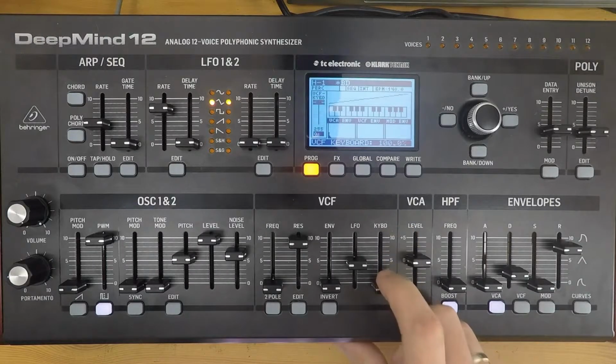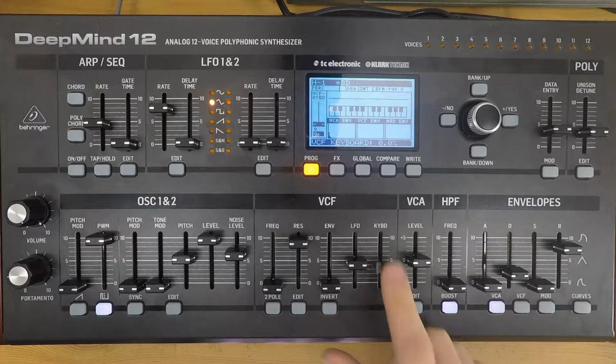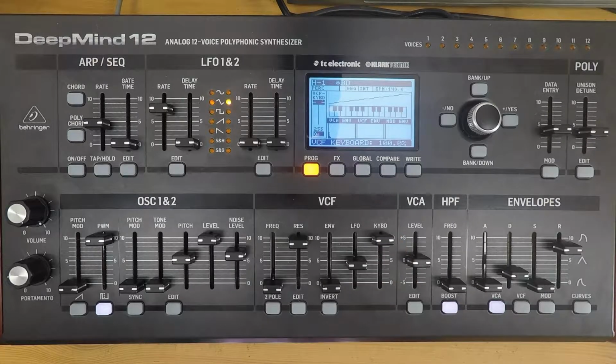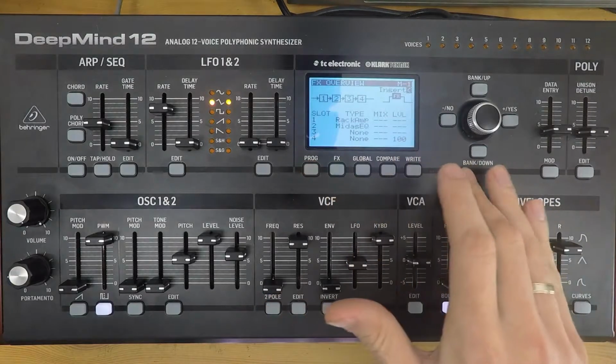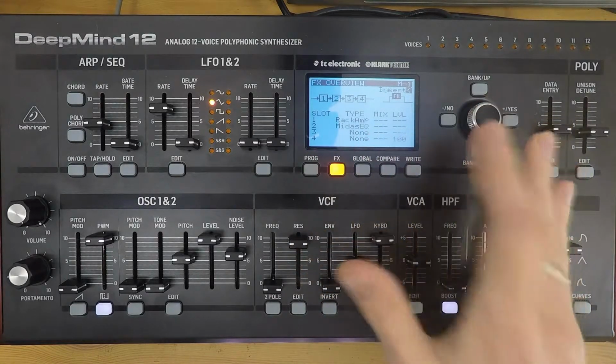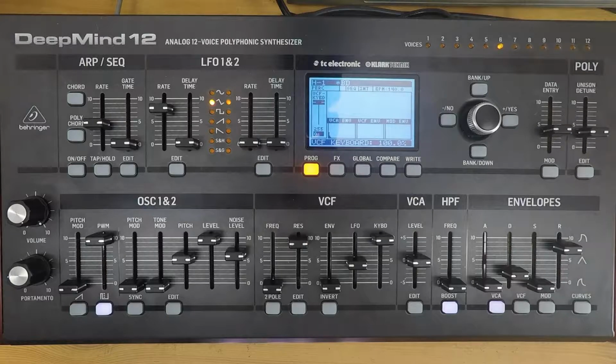Now, if the keyboard tracking is set to 0, it doesn't matter which key you pressed on your controller. You will have the constant same pitch. If I go maximum here, I could play with the filter as we do before. There are some effects as well here, so this is a distortion and EQ. Let's turn that off for now. So now we have straight decaying sine wave.